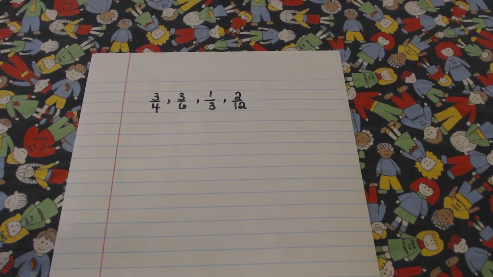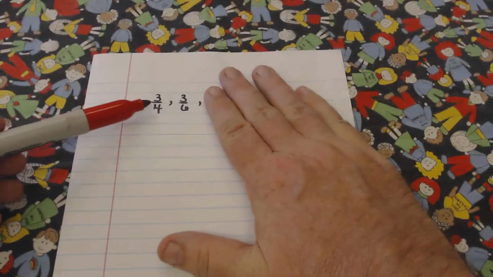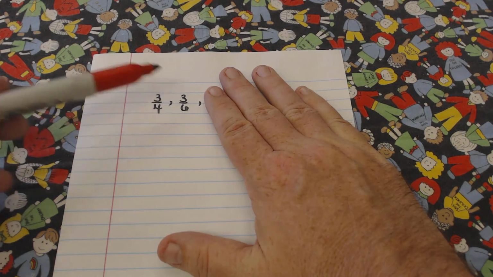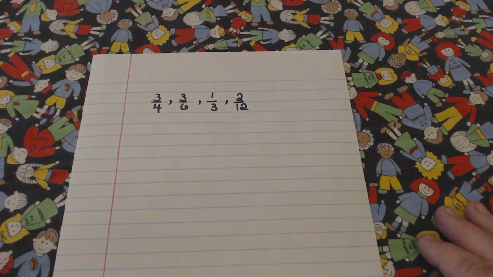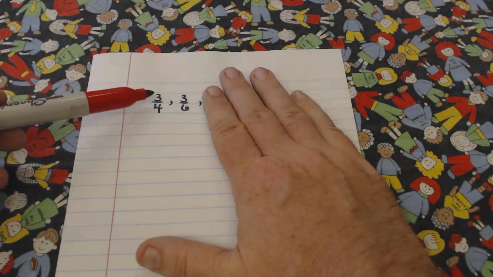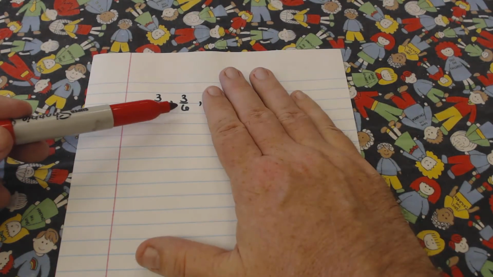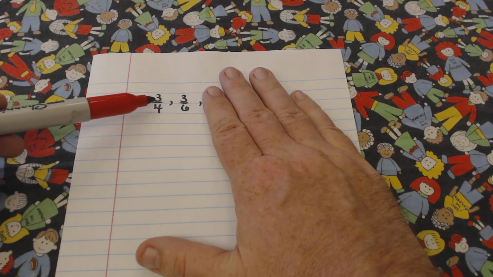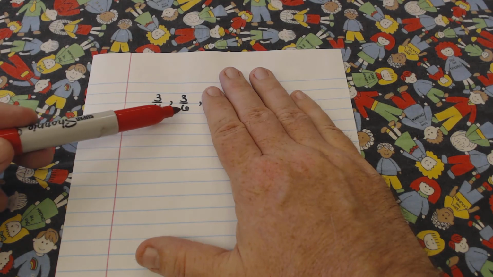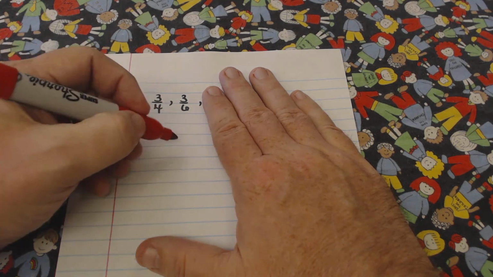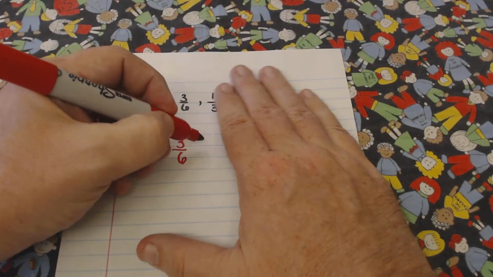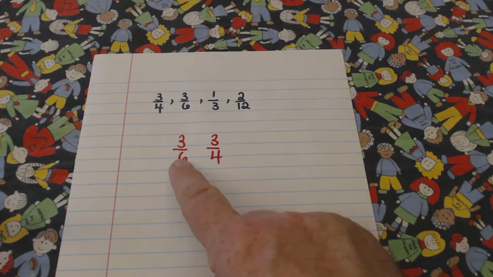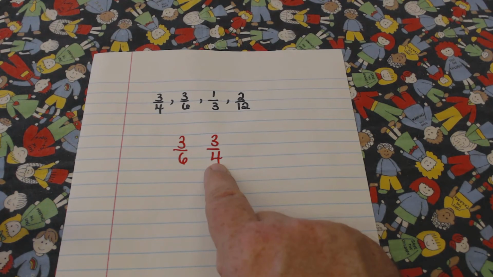Let's have a look. The first thing I see, just focusing on the first two fractions, is that we have two fractions with 3 as a numerator. We have a rule that we learned yesterday that when the numerators are the same, the larger number in the denominator is the smaller fraction. So 3/6 will be less than 3/4. Also, I note that 3/6 is equal to a half. So I'm just going to rewrite these below here in this order. I don't know if they're the smallest ones or not, but I do know that 3/6 is smaller than 3/4.